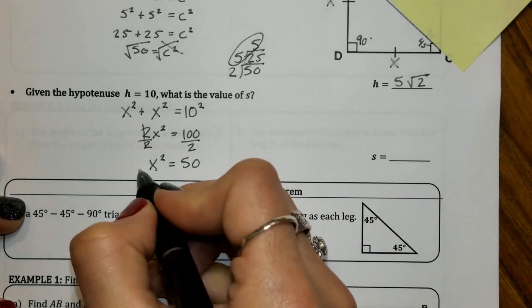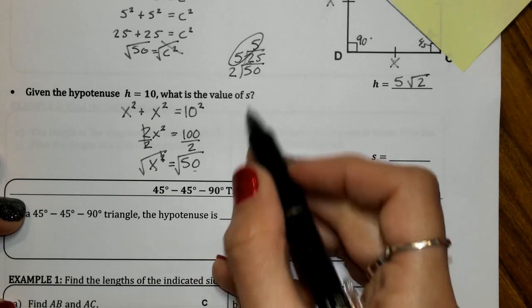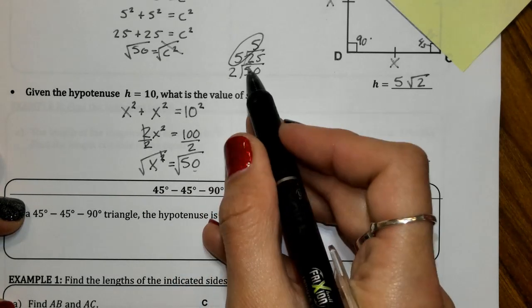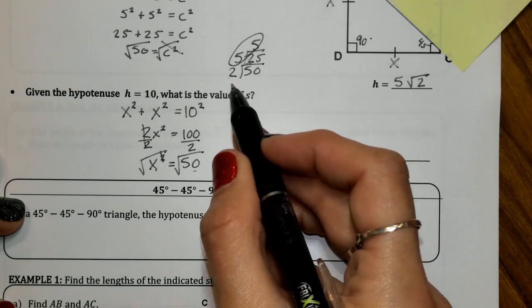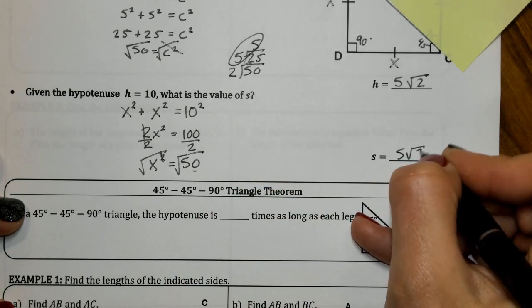Then the last thing we get rid of is that radical, square root. Now it's not cheating if I already did the work up here, okay? But up here I see I've already done the simplified square root of 50, and we found it came out to 5 square root of 2.